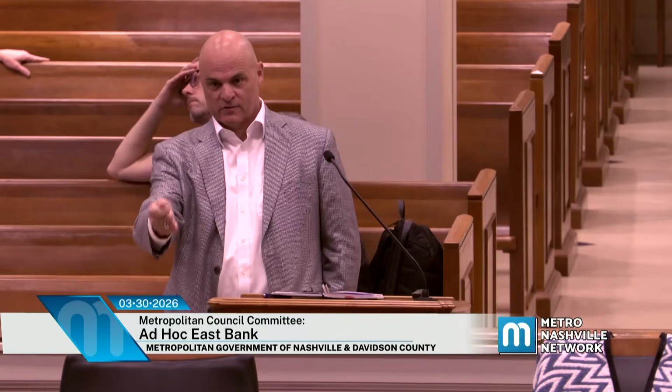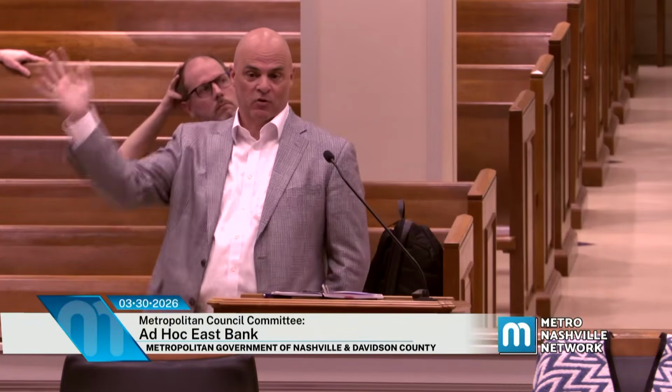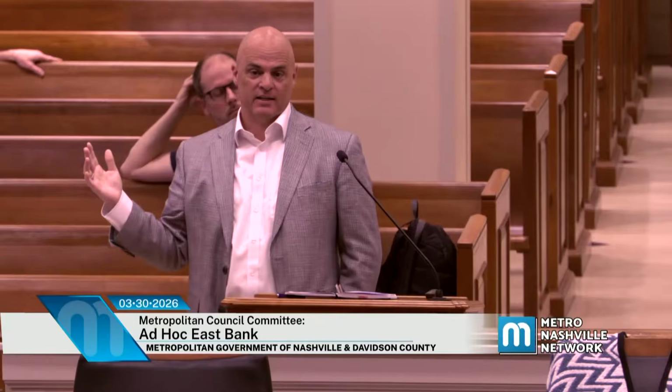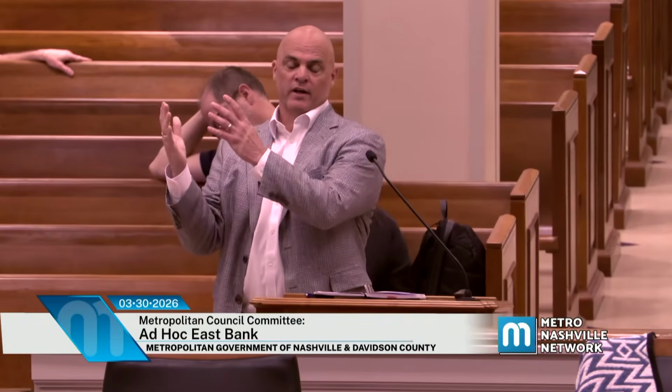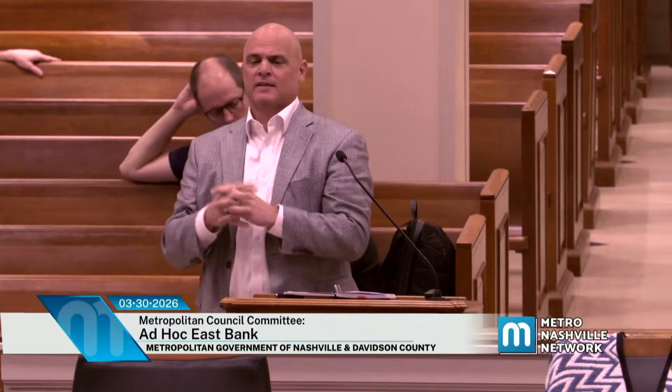That application says, here's all the infrastructure that we want included in this IDD. Here are all the properties that have agreed to be included in this IDD, and here's how much we agree to pay in additional assessments, not taxes, that would then pay a bond that the city issues.